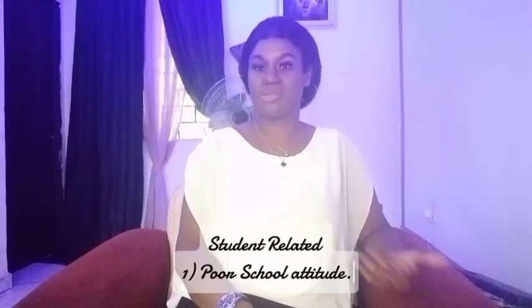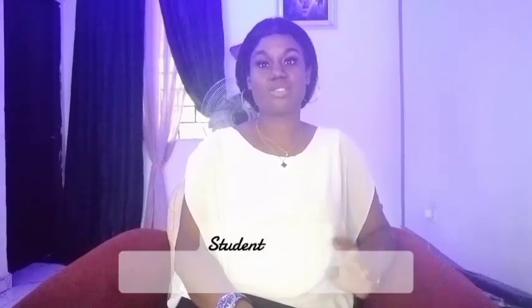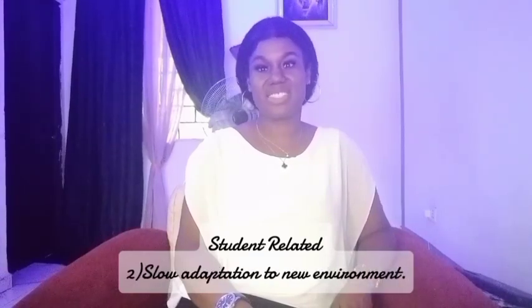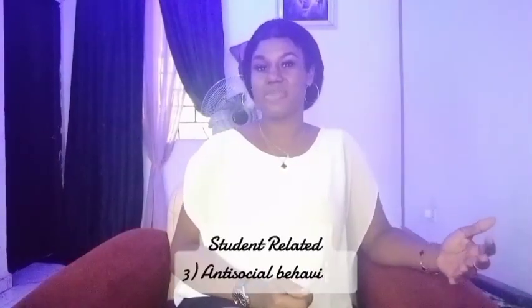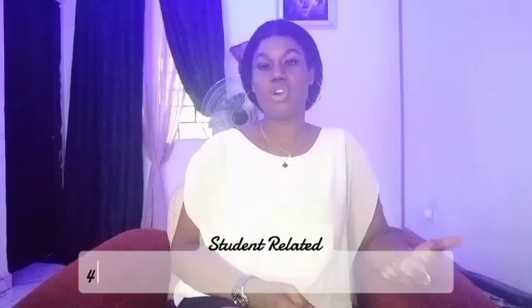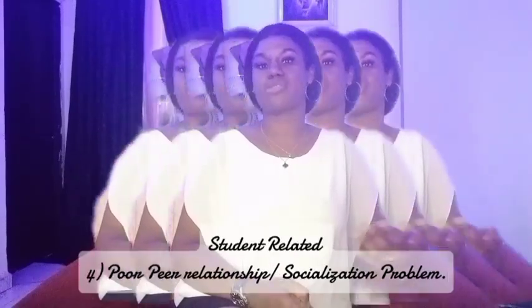Another risk factor of truancy is the B part, which is student related. Under the B part, we have other items. One is poor school attitude. The child doesn't want to go to school, is not willing to go to school. Number 2 is slow adaptation to new environment. The child finds it difficult to adapt to a new school environment or a new environment in totality. Number 3 is antisocial behavior, that's involvement in minor crimes. And number 4 is poor socialization, or poor peer socialization.